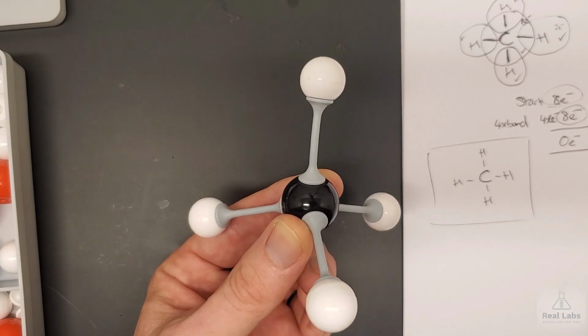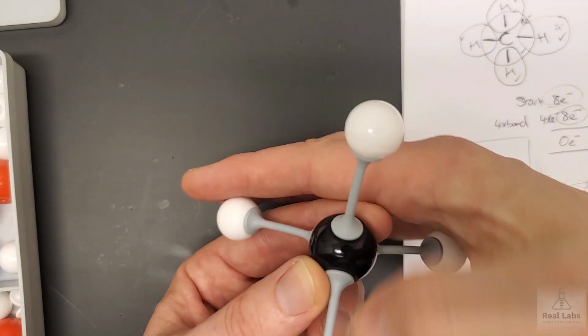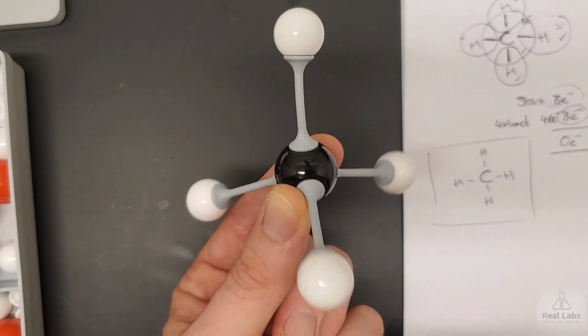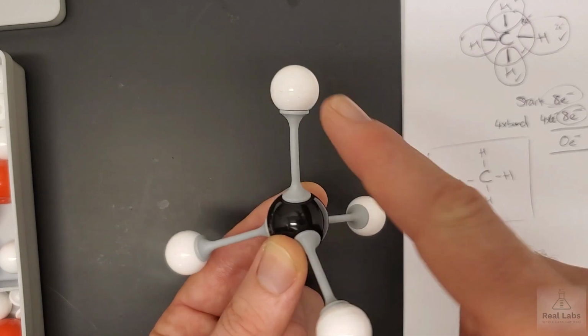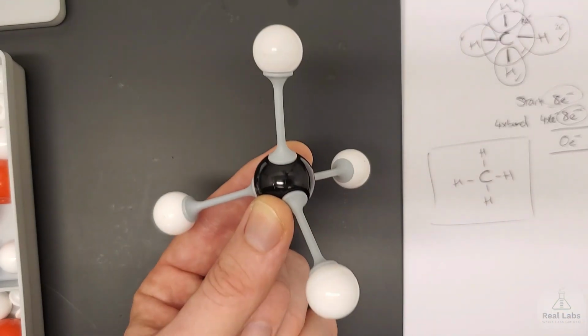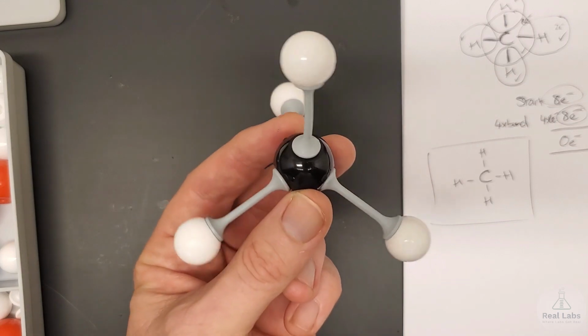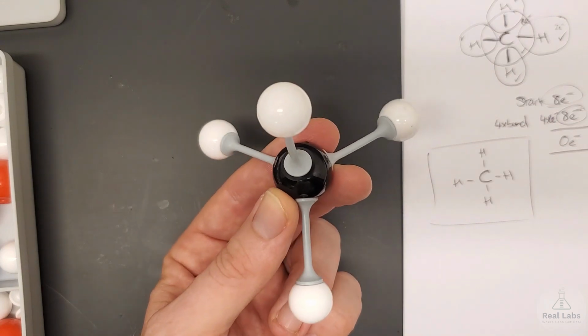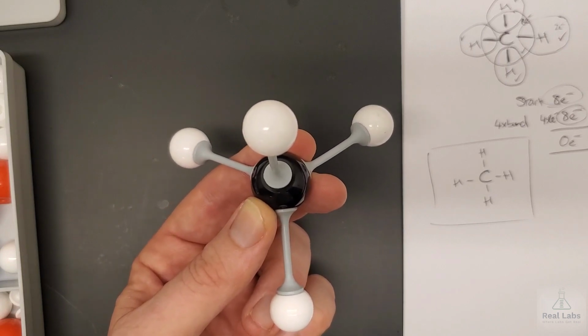So tetrahedral is basically a triangular base pyramid, right? You have the triangle base here, and then if you look at it from the side, you can build a pyramid from that base to that peak, kind of like the ones in Egypt. Except the ones in Egypt are a square base pyramid. They're a little bit different. So this is basically a triangular-based pyramid, but the technical term is a tetrahedral molecular geometry.